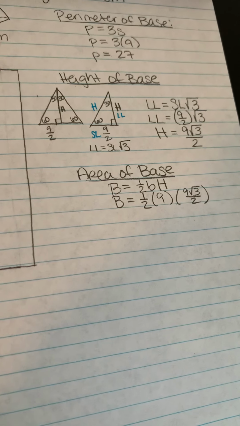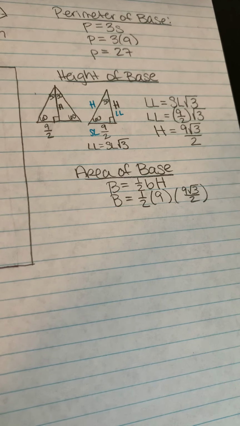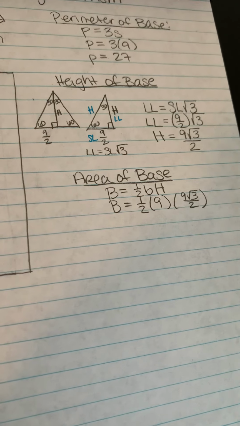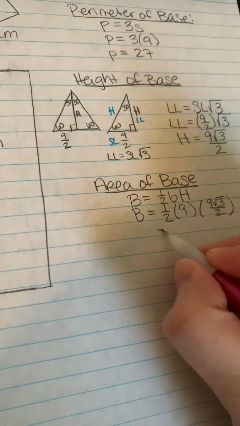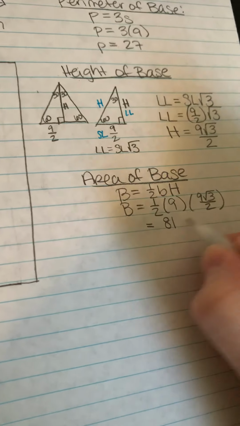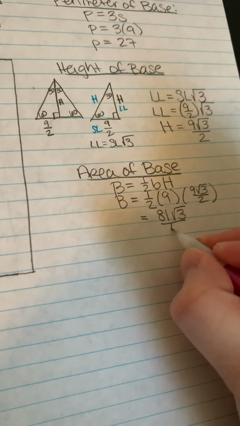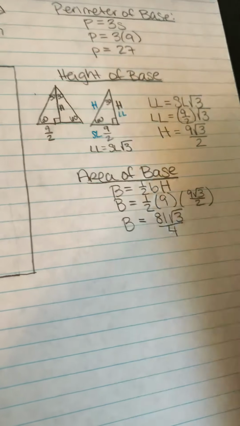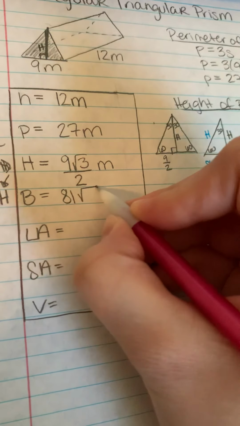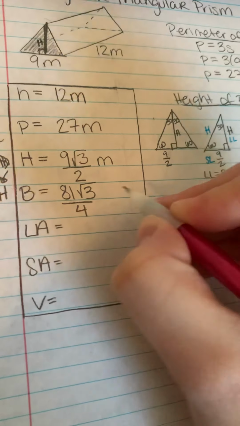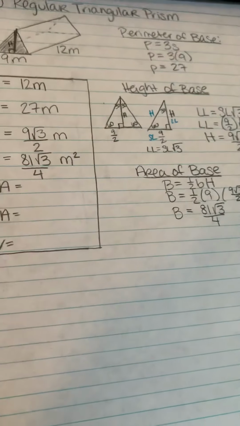Okay, and then we're going to go ahead and multiply through. So we have 1 times 9 times 9, which is 81, square root of 3. And then 2 times 2, which is 4. So our base is 81 square root of 3 divided by 4 meters squared.